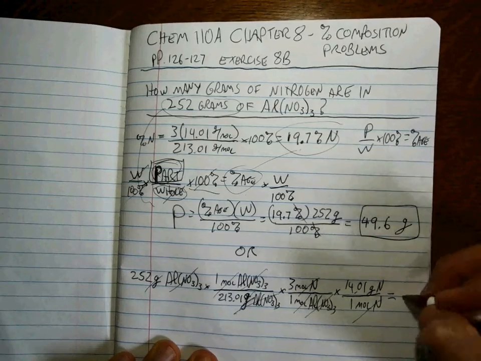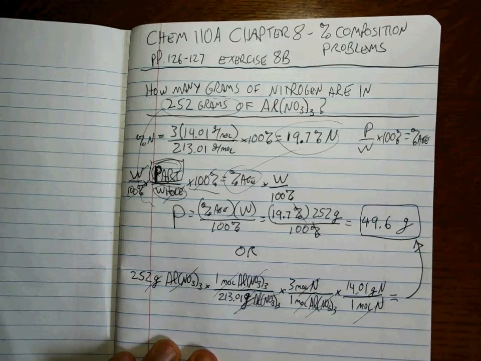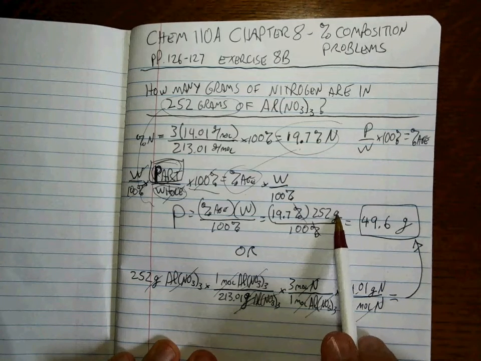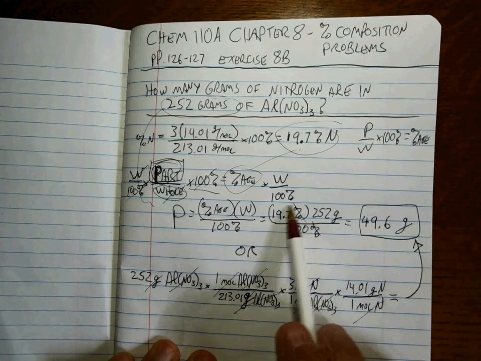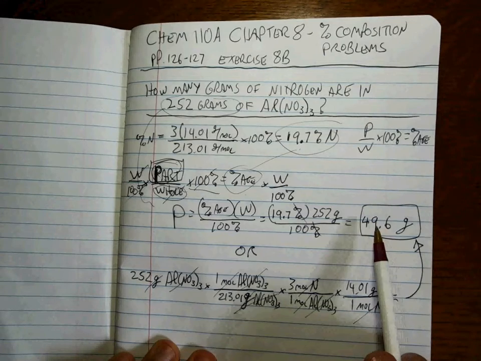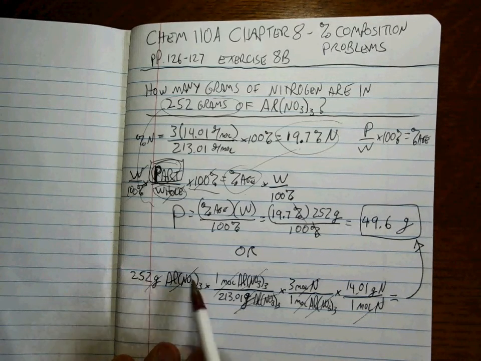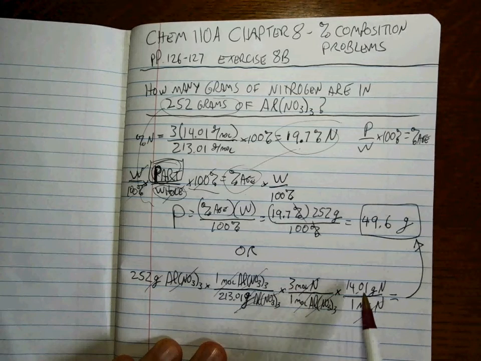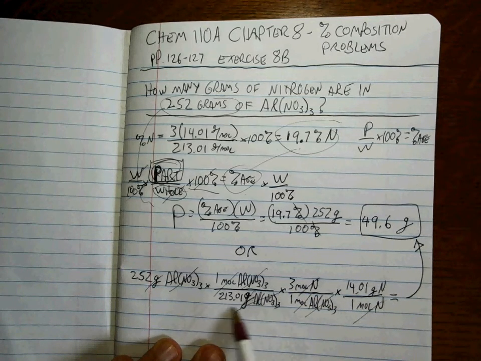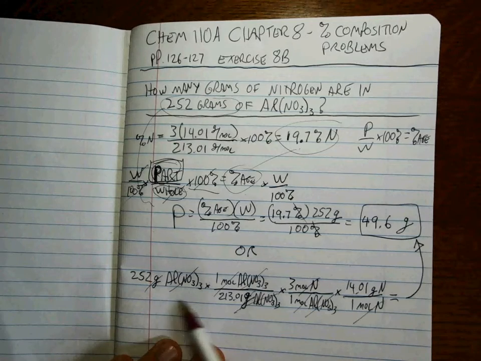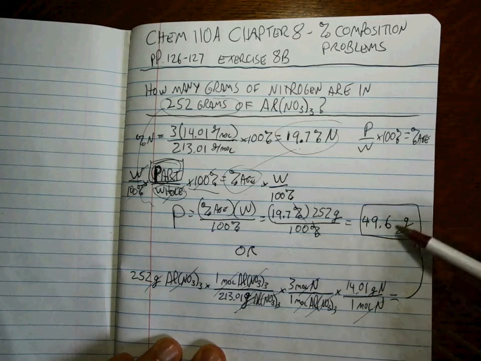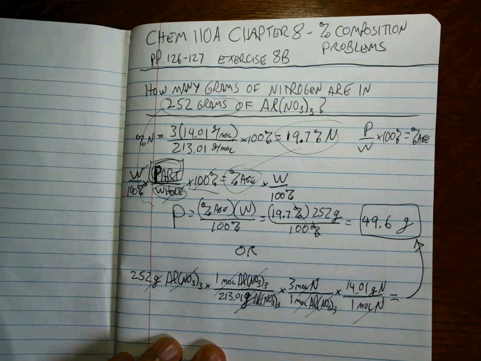Guess what we get? Same exact value. And that's not really surprising, is it? Because 252 times the fractional amount of nitrogen is how we do that calculation. Well, there's 252, and 3 times 14.01 divided by the total, that's the fractional amount of the nitrogen in the molecule. So we've sort of done the same thing, but in one stretch of calculation. So 2 different ways to get the same answer. Practice those up.